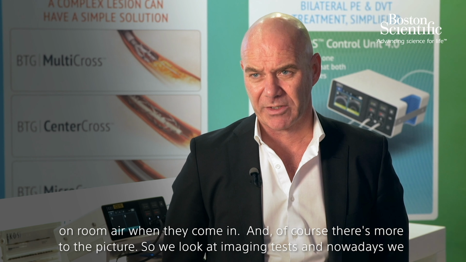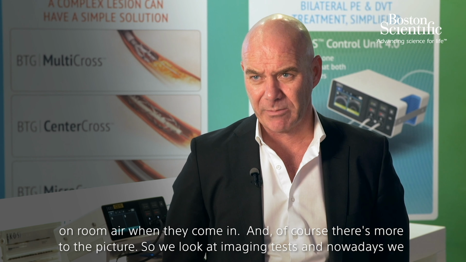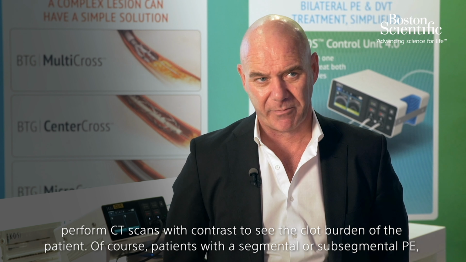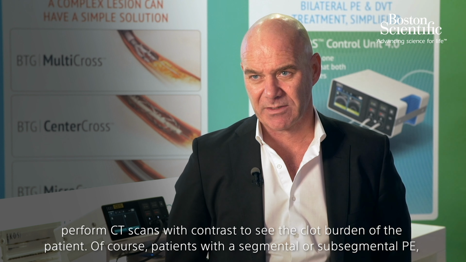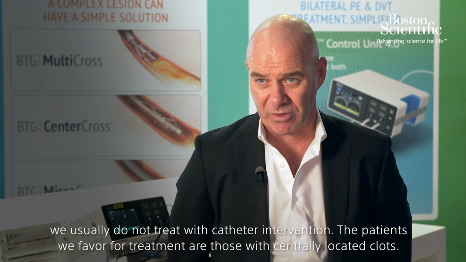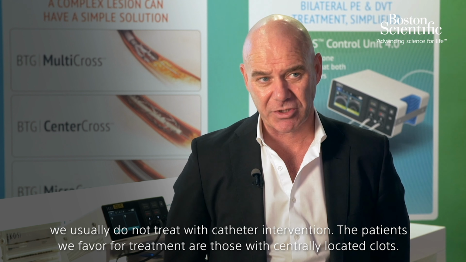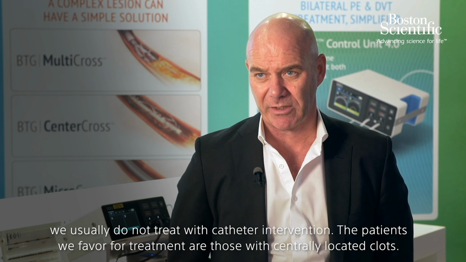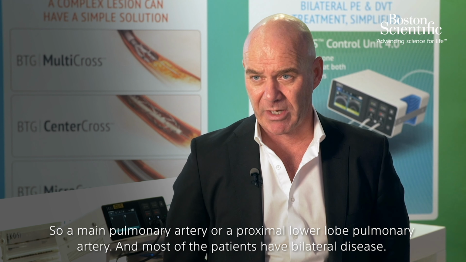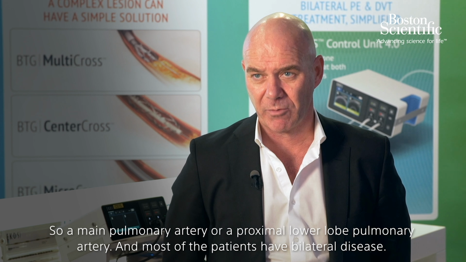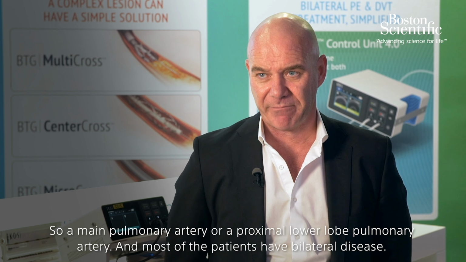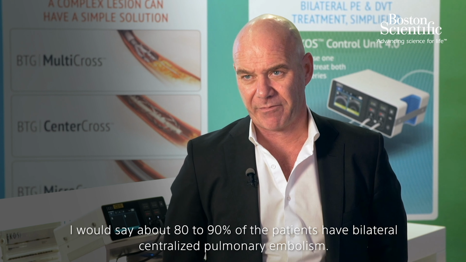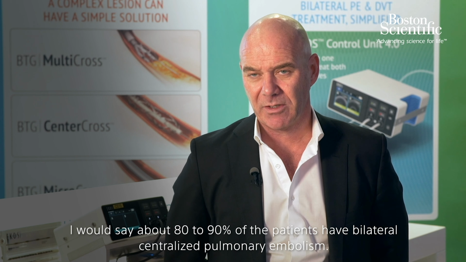So we look at imaging tests, and nowadays we perform CT scans with contrast to see the clot burden of the patient. Of course, patients with segmental or subsegmental PE we usually do not treat with catheter intervention. The patients we favor for treatment are those with centrally located clots, so main pulmonary artery or proximal lower lobe pulmonary artery. And most of the patients have bilateral disease. I would say about 80 to 90% of the patients have bilateral centralized pulmonary embolism.